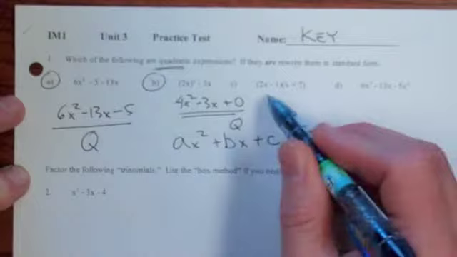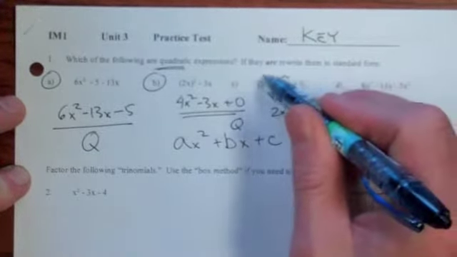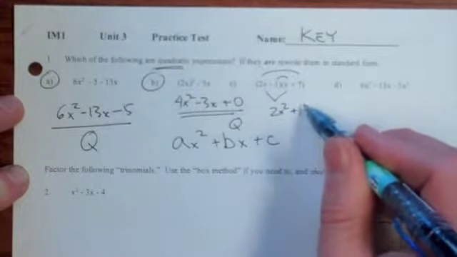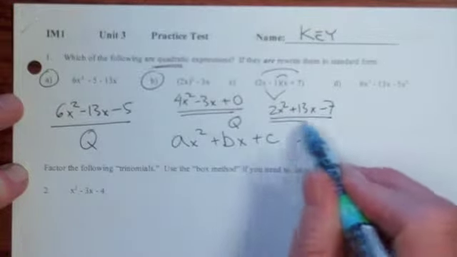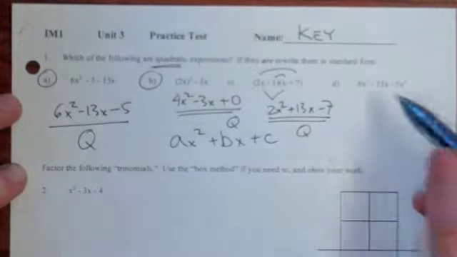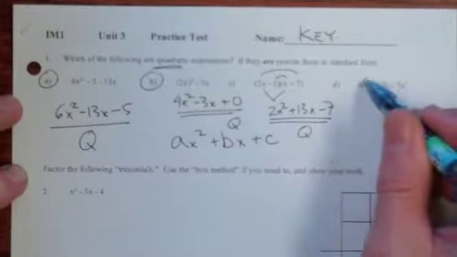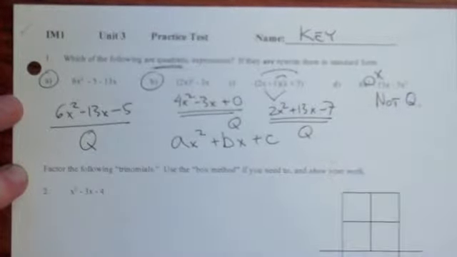This one I'm going to have to FOIL. I do this and I get 2x squared, and then I do the rainbow, and that's a plus 14 minus 1 plus 13x, and then finally minus 7, and this also is a quadratic. Quadratics have a 2 right there and nothing bigger, but without a 2 it's just linear. This one right here is a cubic, so that's the big no, not a quadratic. Alright? Now on down to the factoring.